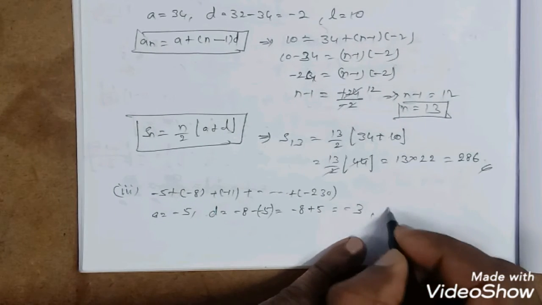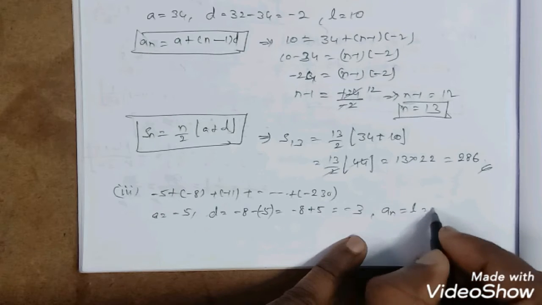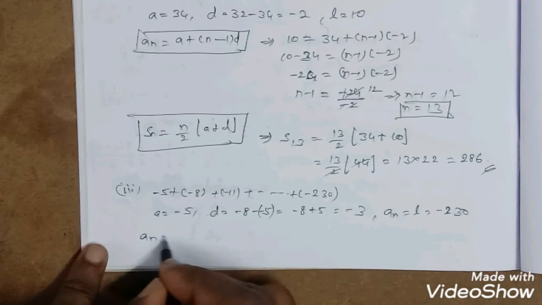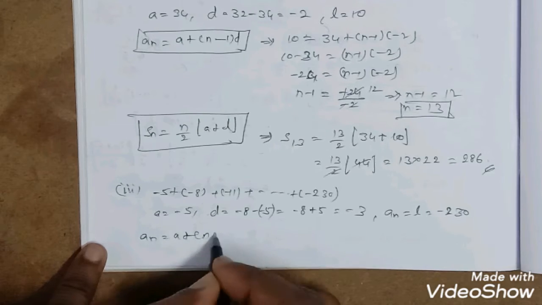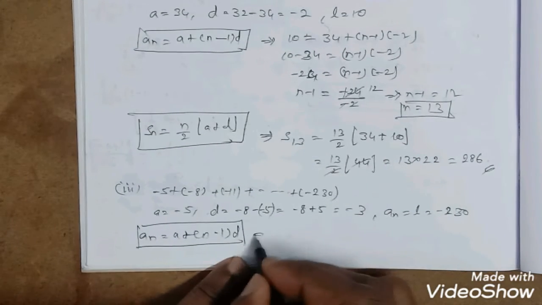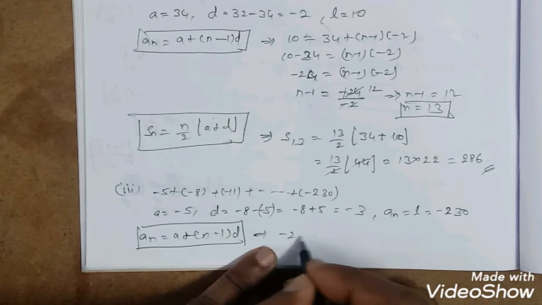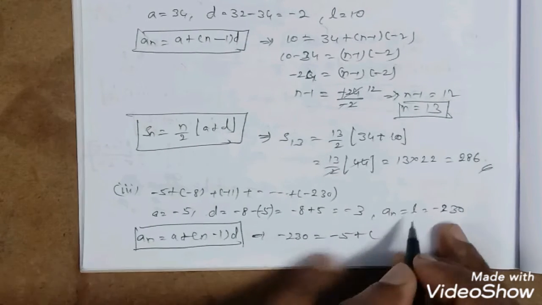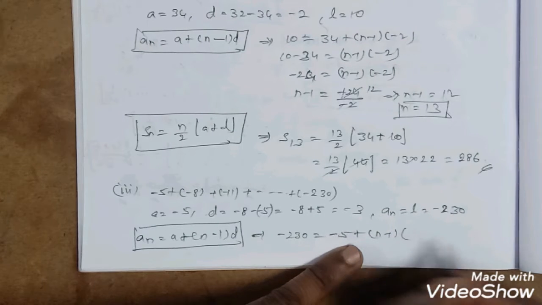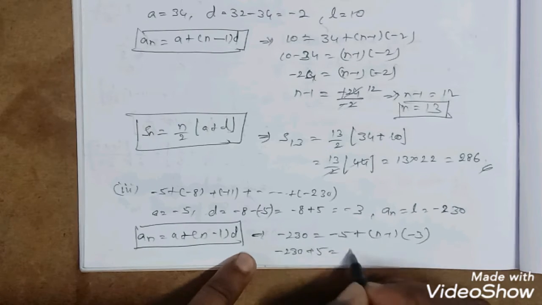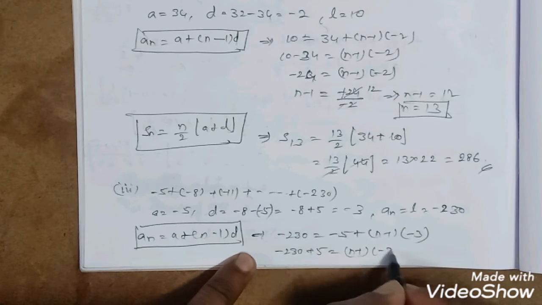Now what is an? So an, or the last term, is given as minus 230. Now use your formula, that is an is equal to a plus n minus 1 into d. Now after using this formula you will get an, which is minus 230, is equal to a value is minus 5 plus n not given, n minus 1, and d value is given as minus 3. Now send this minus 5, you will get minus 230 plus 5 is equal to n minus 1 into minus 3.